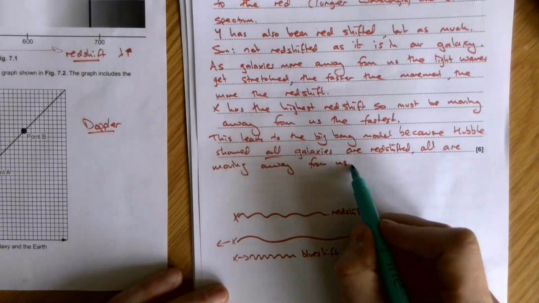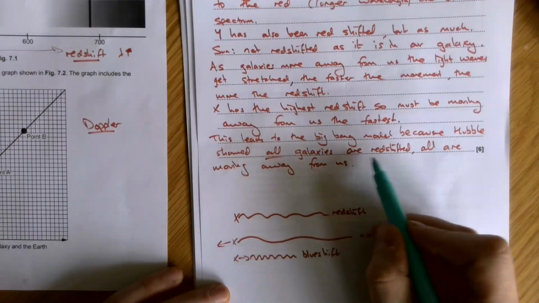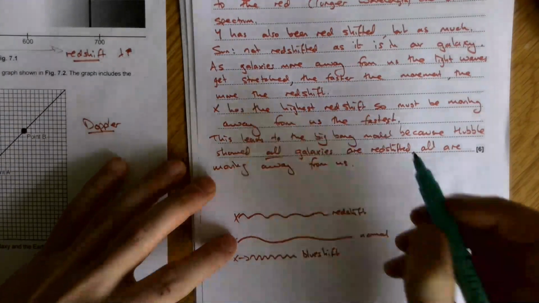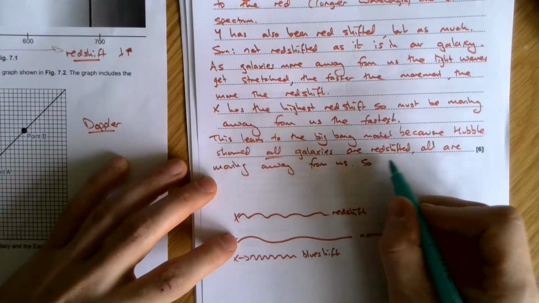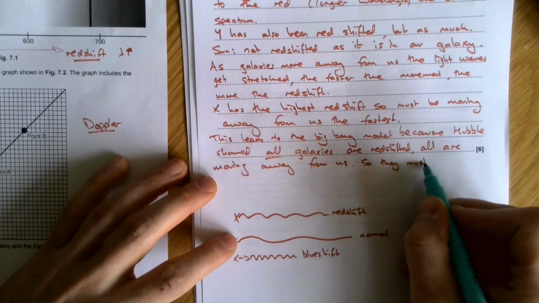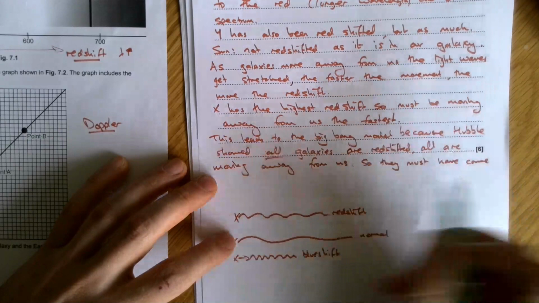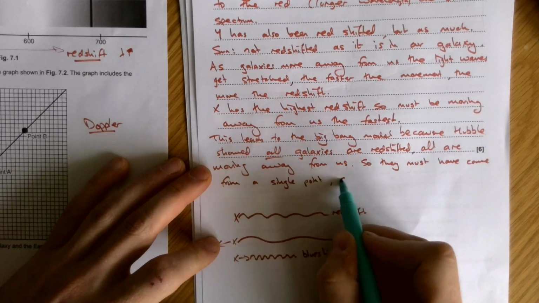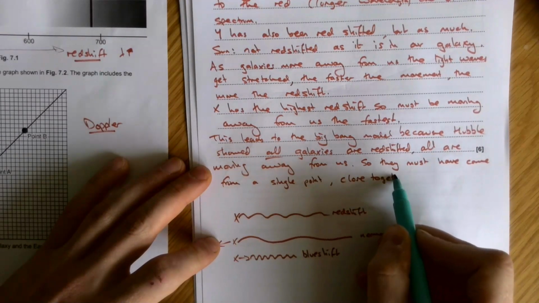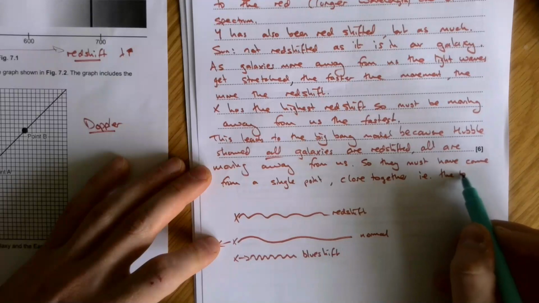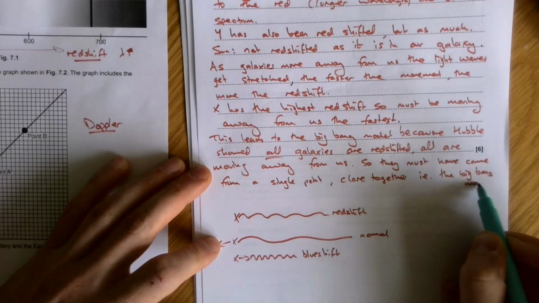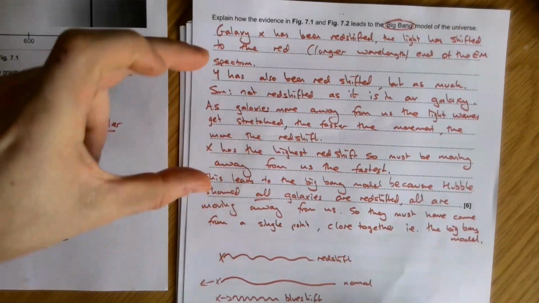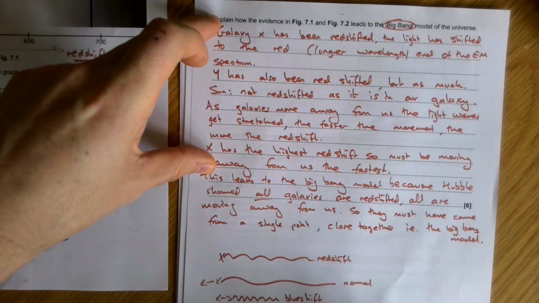And if they're all moving away from us, this means that if we went back in time, they must have come from a single point, right? We can obviously put them back into one point. So they must have come from a single point close together, which is the Big Bang model. Okay, so we've now answered the actual question, and we've also explained what the graph and these diagrams show us.